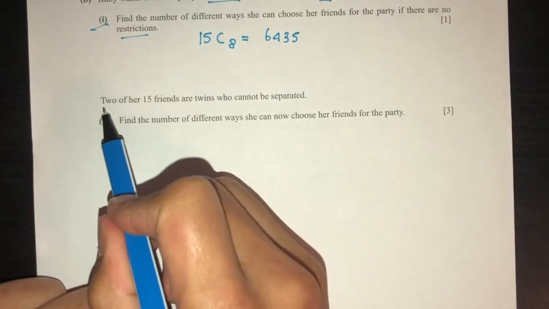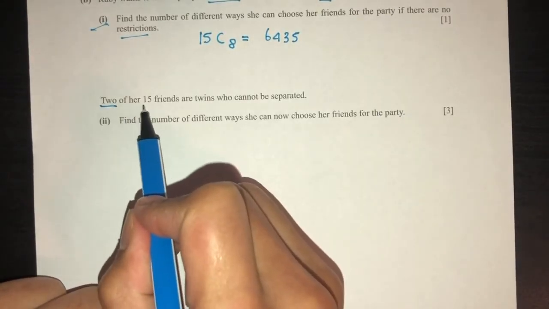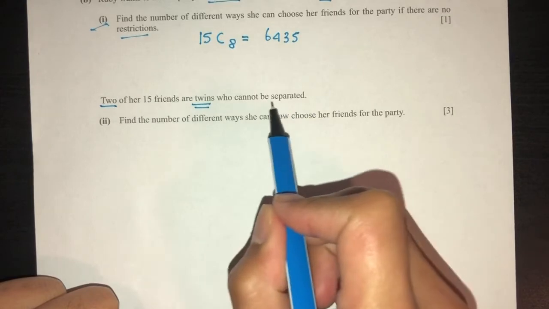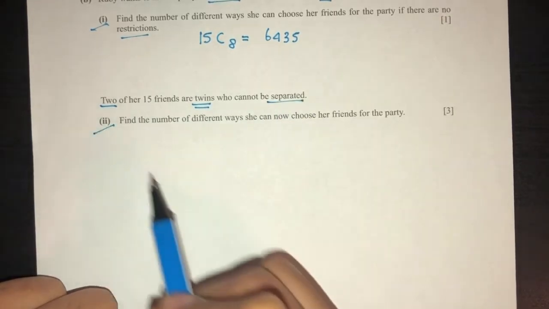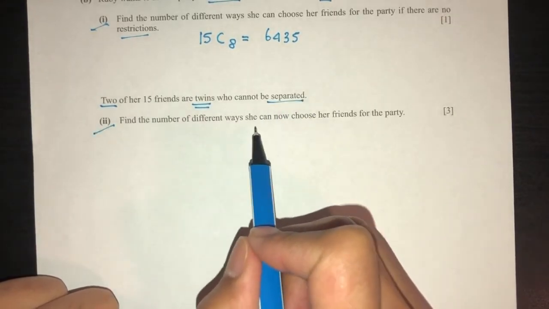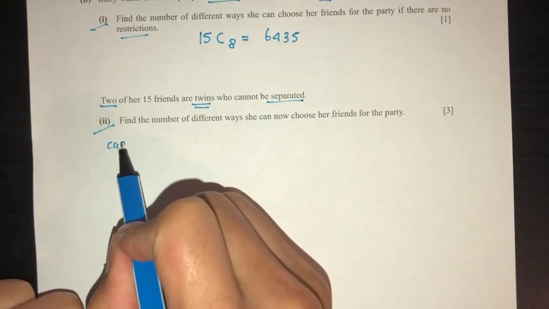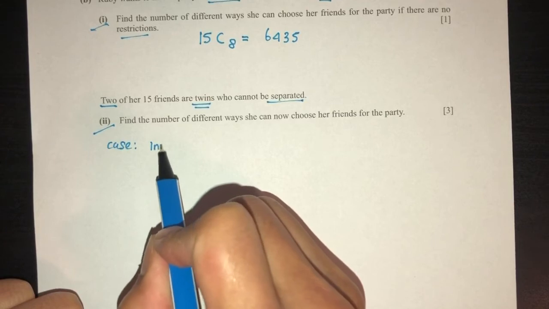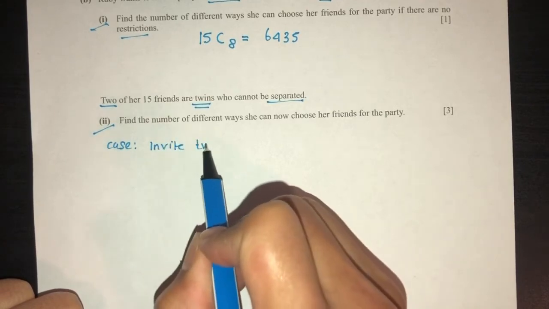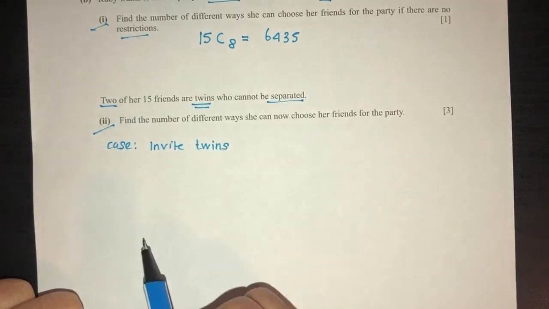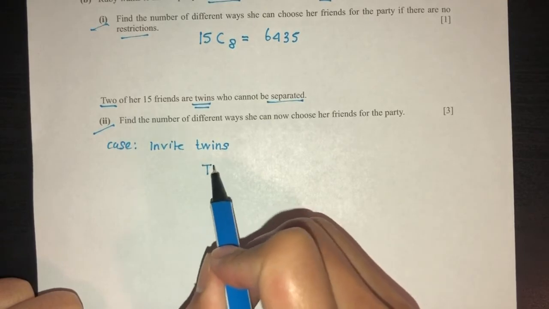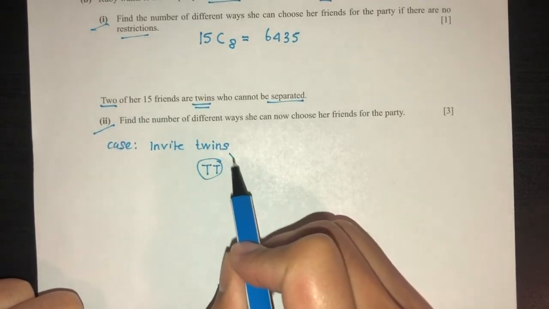Now we have a condition. 2 of her friends are twins who cannot be separated. Part 2, find the number of different ways she can now choose her friends for the party. Now, we have 2 cases. Case 1, we invite the twins. So we invite them and we forget about them.